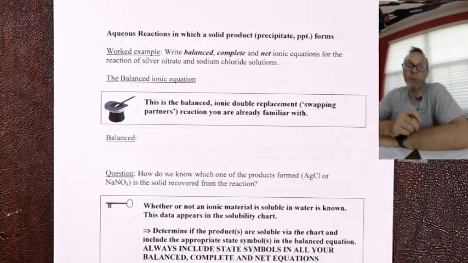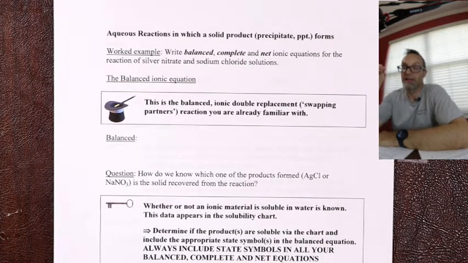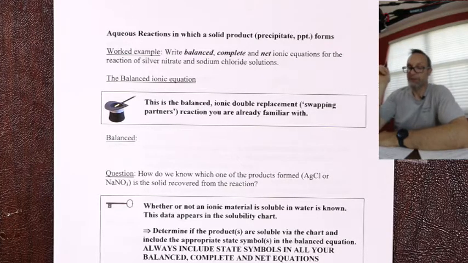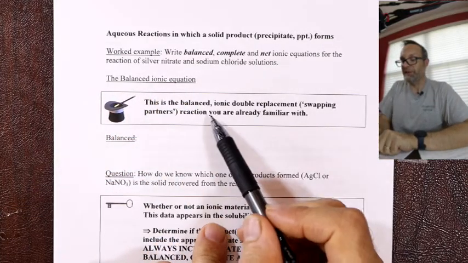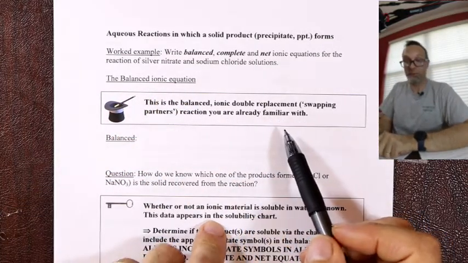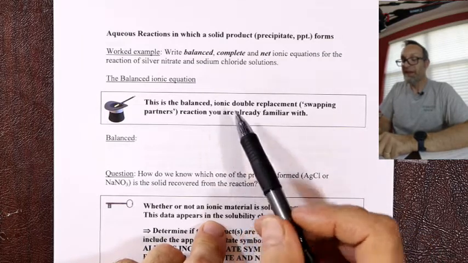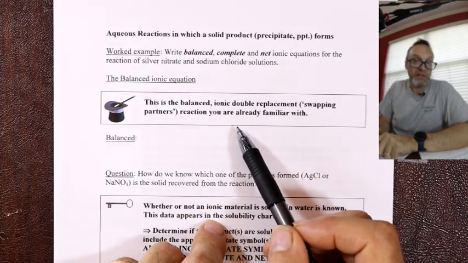It turns out there's three ways you can write equations for double replacements, okay? There's the balanced, which we've already learned, which is the most common way. And then the complete, which is breaking them up into their separate mobile ions, which is actually how it really is. And then we can do a neat trick and make a net, which is like a summary, okay? So the balanced ionic equation is simply a double replacement, swap the partners, remember Austin Powers, right? It's a reaction you're already familiar with, okay?